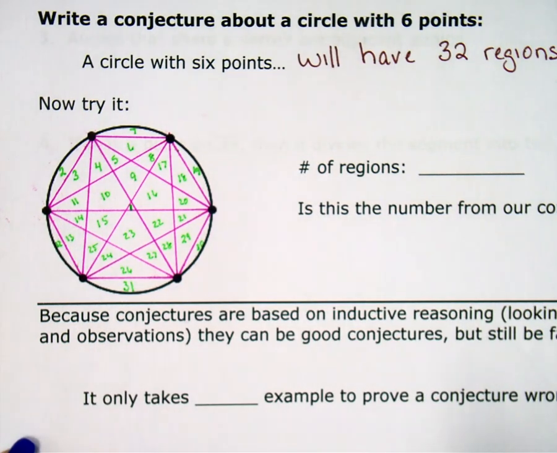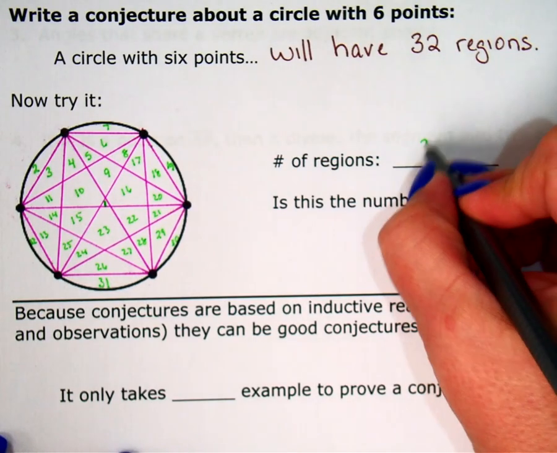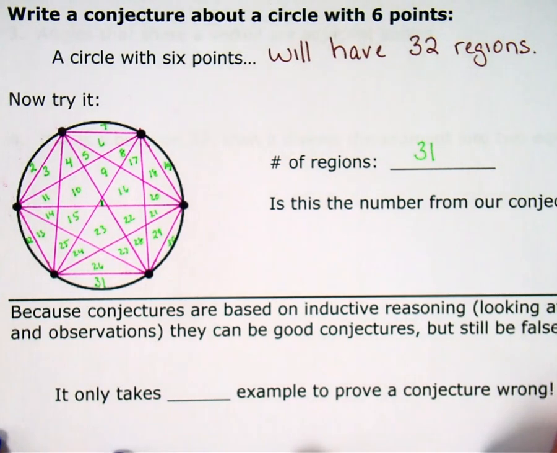So there's actually 31 regions, and we conjectured that we would have 32.